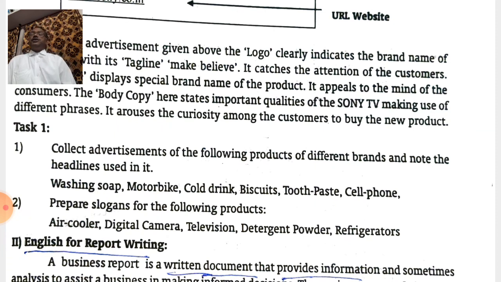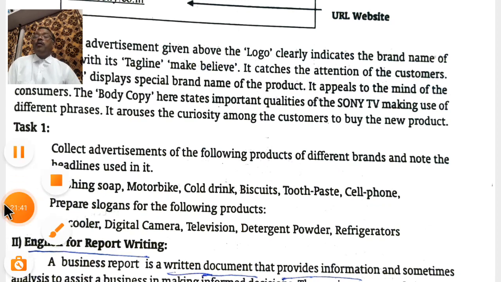Okay, this is the information related to an advertisement. Okay, in the next lecture we will study how to write a report, report language, report writing, English for report writing. Okay, it is better to stop here. We can continue with English for report writing in the next lecture.